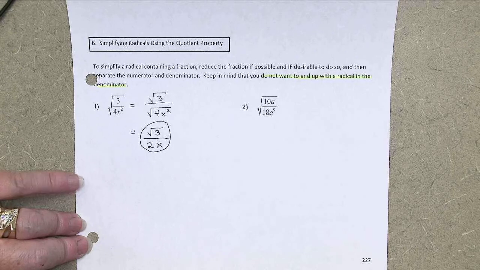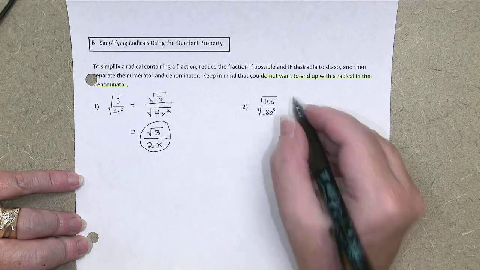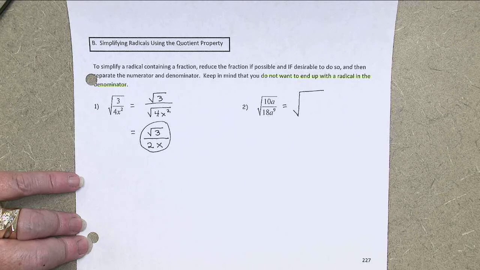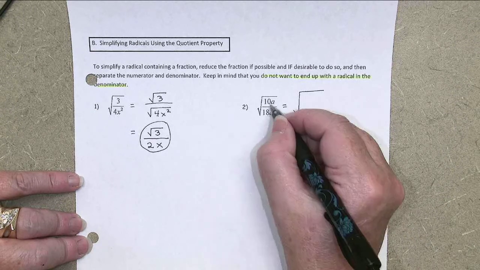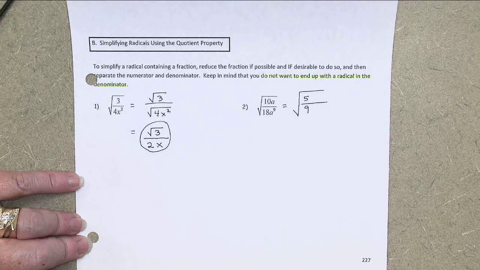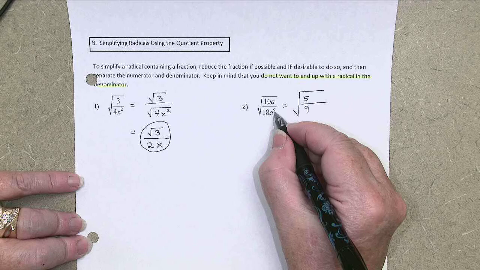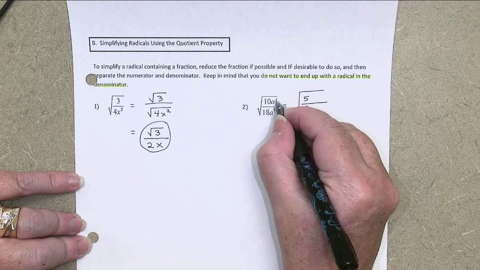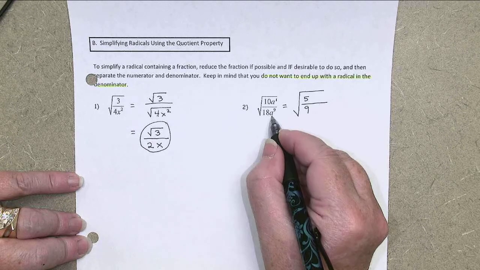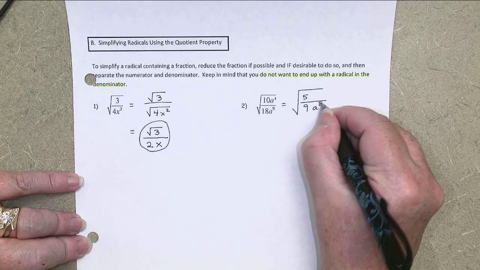So what I'm going to do here instead is ask myself if I could maybe simplify this fraction a bit. And the answer is yes, I can. Let's simplify the fraction, reduce it to lowest terms before we separate the numerator and denominator into separate radicals. 10 over 18 can reduce to 5/9. And if I subtract the exponents, it's really an a to the first. So 9 minus 1 would be a to the 8th, but it's going to end up in the bottom where most of the a's were.